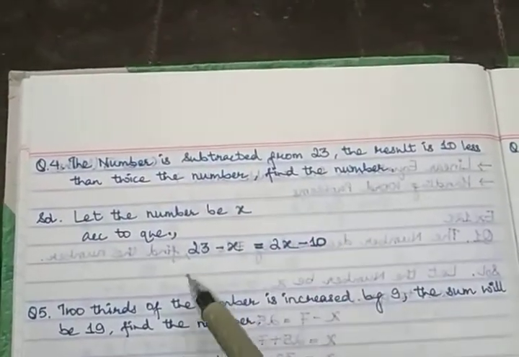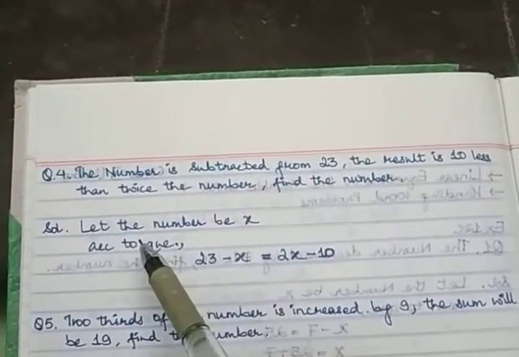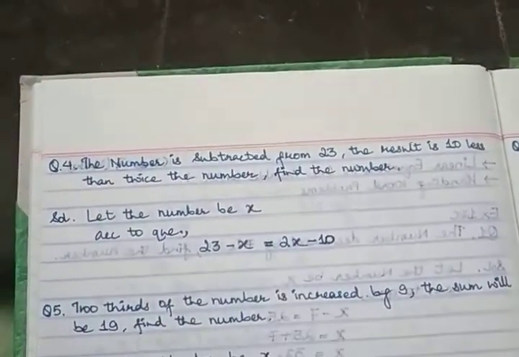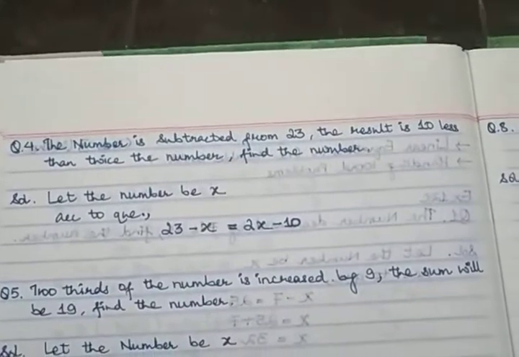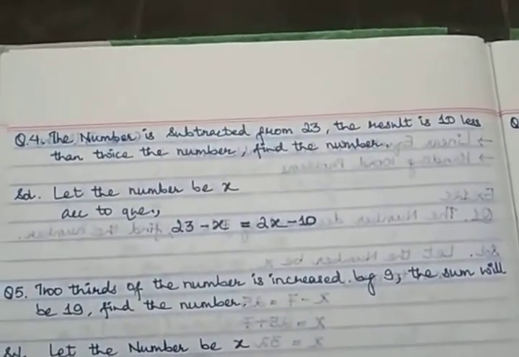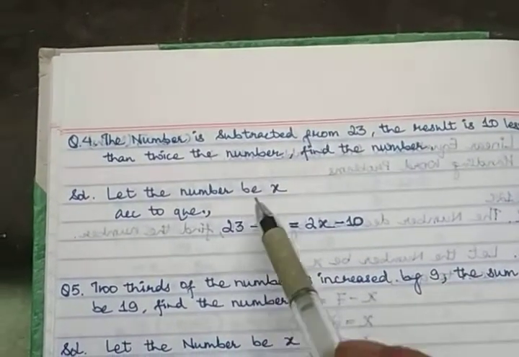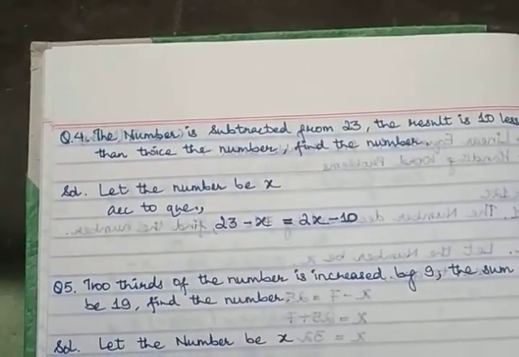So the number is subtracted from 23. We don't know the number, so again, the same thing. We need to assume the number. That's what I've done here on the first line. See, let the number be x. And remember, this is the exact way of writing as well. The way of writing is also very important. So this is the exact way, and I hope you kids will write it this way.